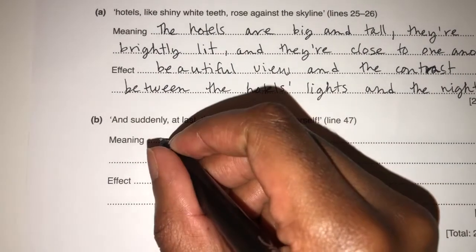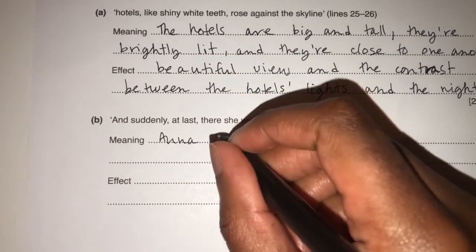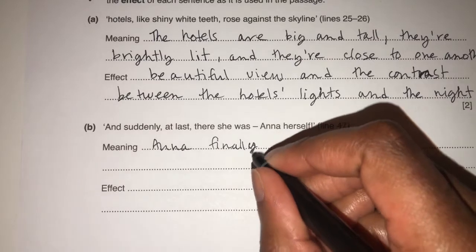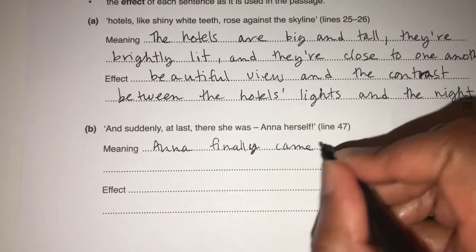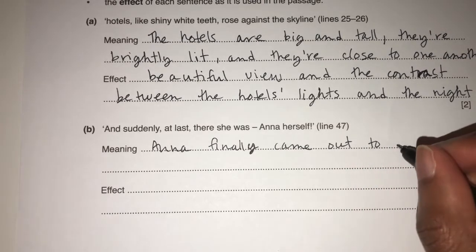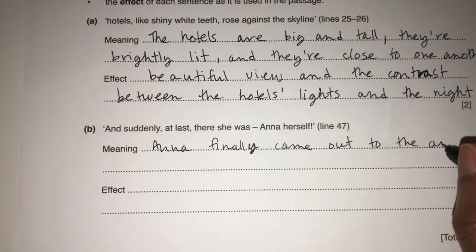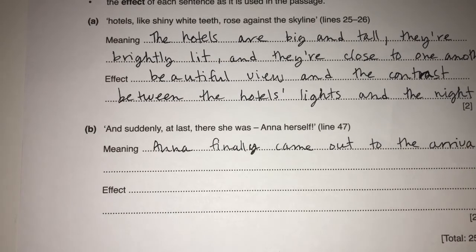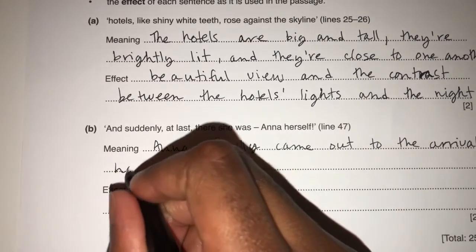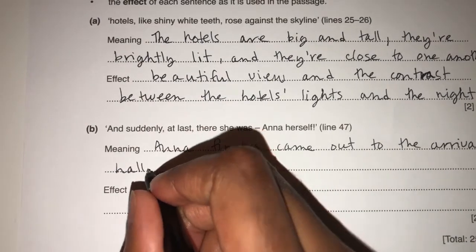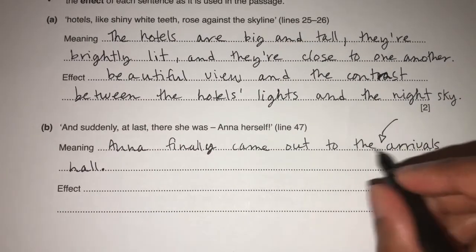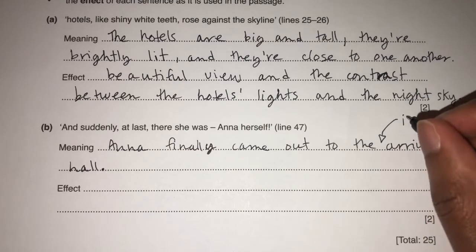So the meaning, Anna finally came out to the arrivals hall. Okay, and to be more specific, you can add over here in between the and arrivals, international.